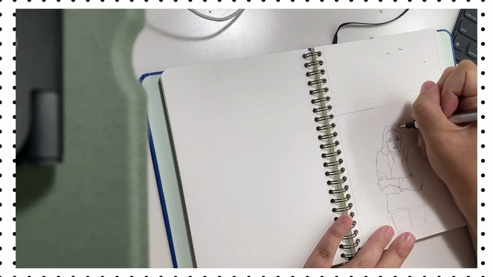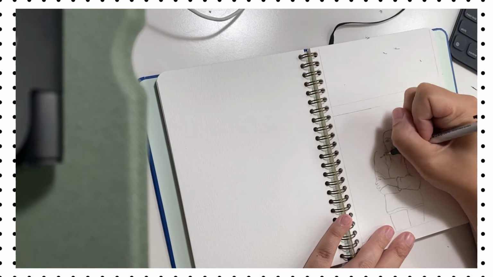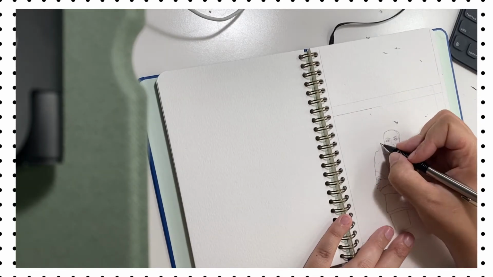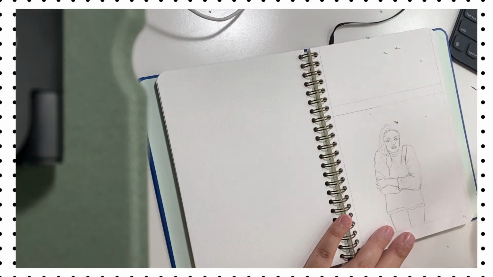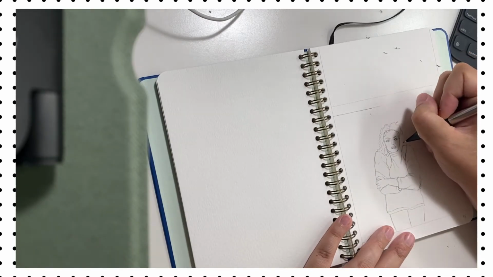I'm just going to keep working on this. Now I'm reworking this to make her have curly hair so that she looks more like me as opposed to the girl in the visual aid that I used. And let's say that you wanted to look up curly hair or a specific hairstyle. You could just add a different visual aid to use in order to do that.